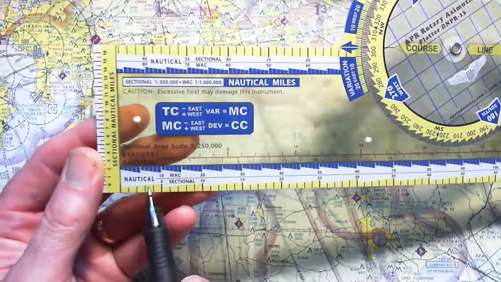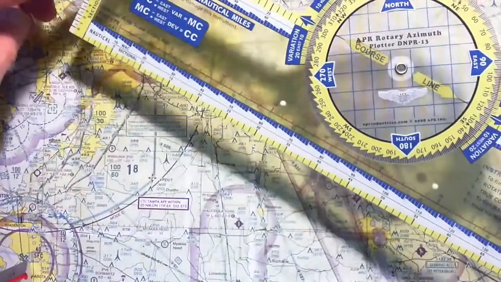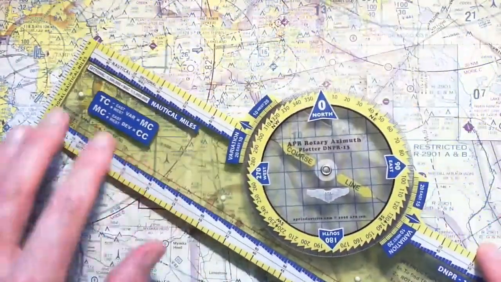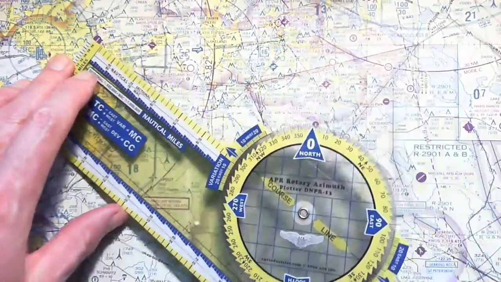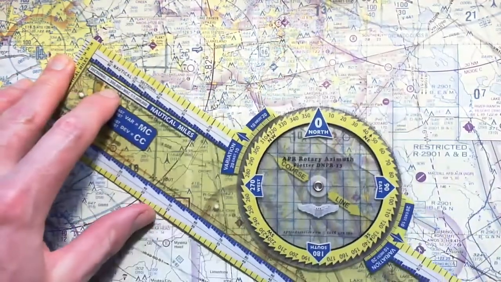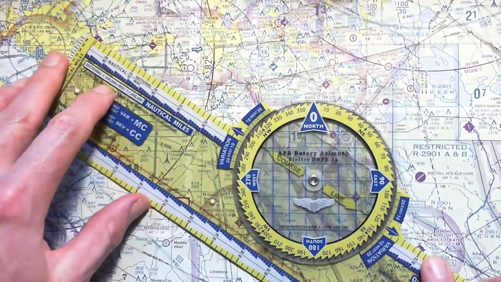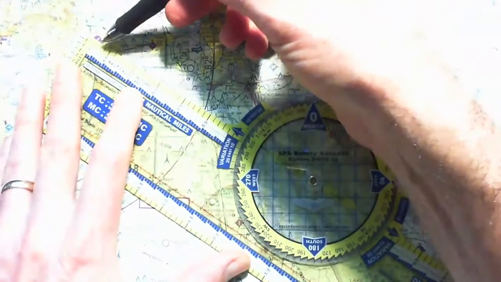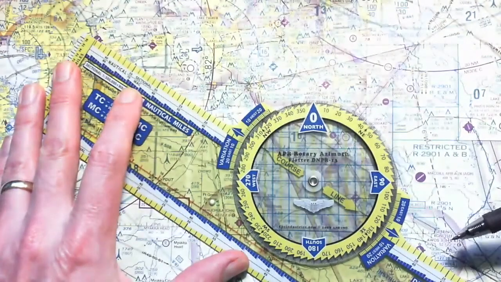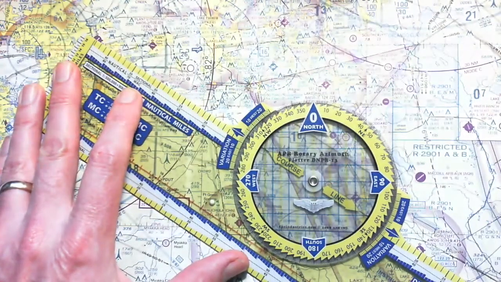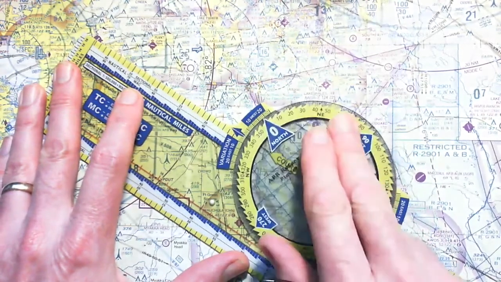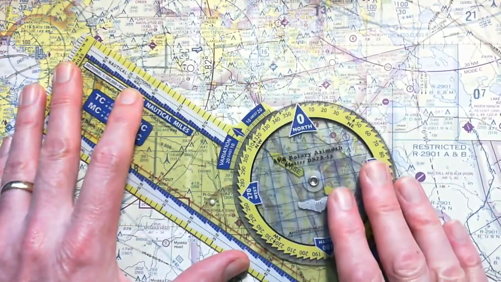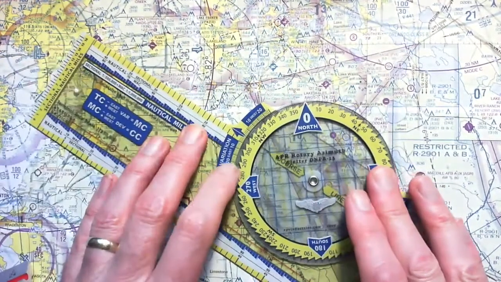All right, so first things first, I'm going to take my plotter and start at Tampa Executive and lay my plotter down like this. So now I'm going to go from here, from Tampa Exec, all the way down to Sebring right there. And now this little wheel right here, some plotters are different, but all I have to do is point it straight north.